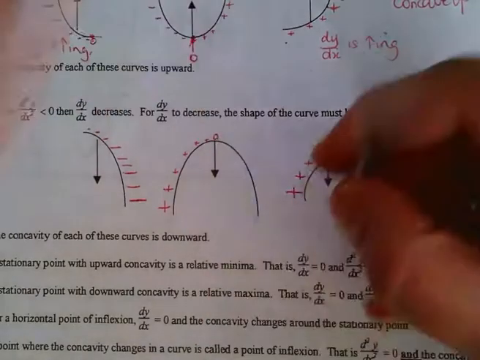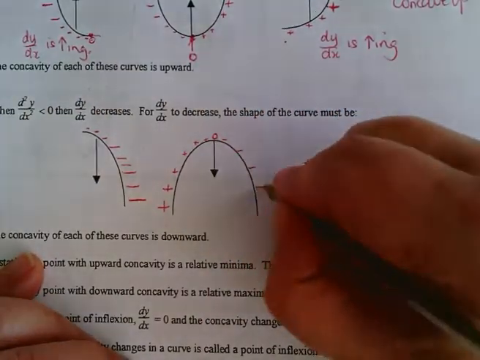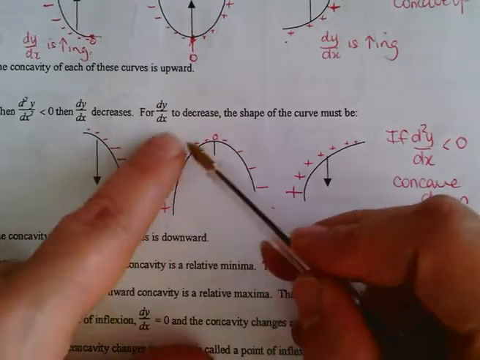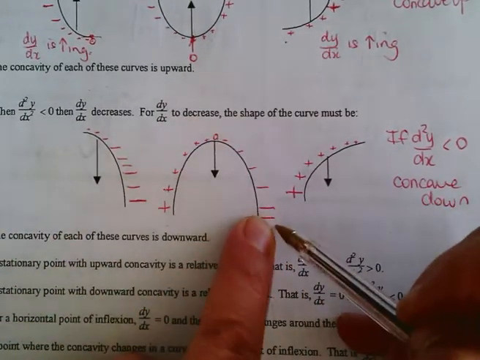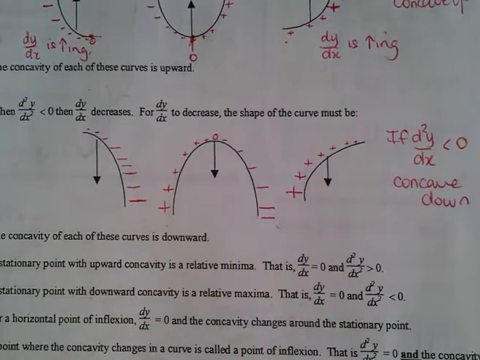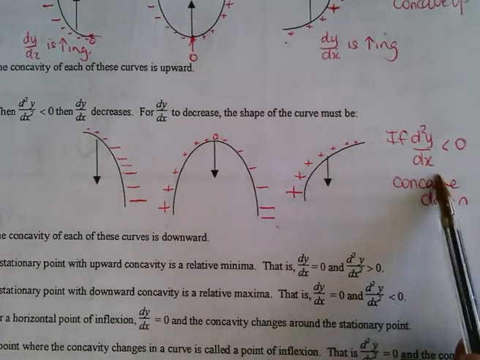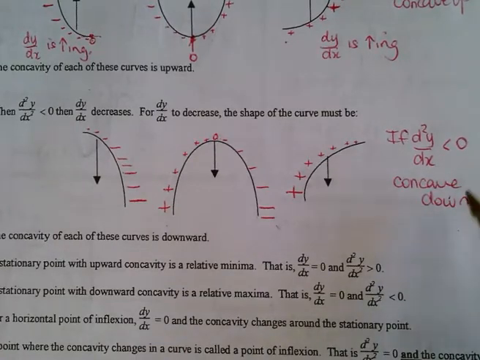These are negative gradients, small negative, very steep negative gradients. So if I go from +10 down to 0 and then back down to -10 in terms of gradient numbers, haven't I just gone smaller all the way? Isn't my gradient just getting smaller? Okay, so if the second derivative is negative, concave down curve.